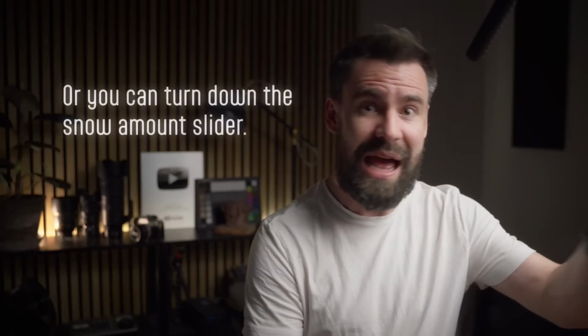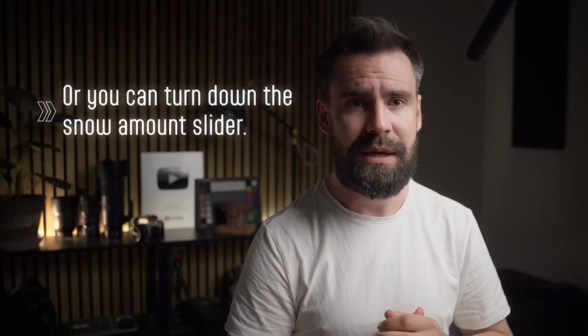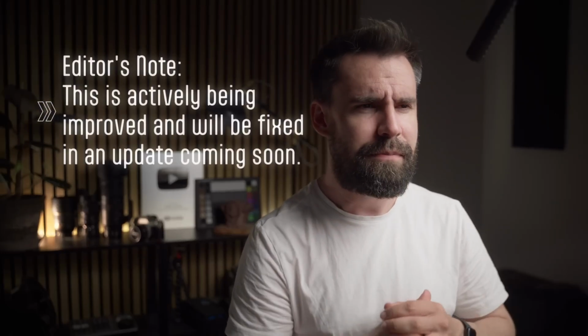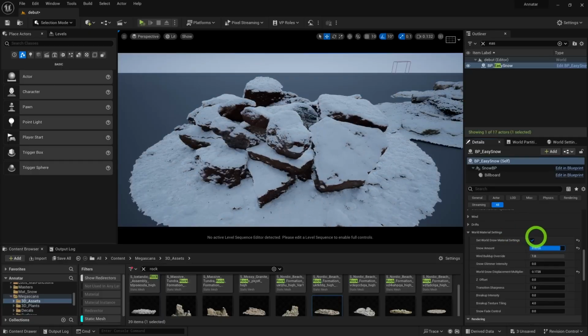Be aware, this is not a toggle. Once you set it, it is set. If you misclicked and realize you didn't actually want to set it, don't worry, just reopen your level and it will revert to default. I'm working on a better solution for this. So hopefully in a future update, I'll be able to make this a toggle instead, because that would be a lot easier to work with. From there, you can globally control how much snow you have, the fall off, the sharpness, the fading, the displacement, so on and so forth.